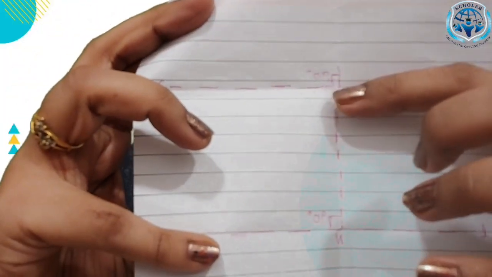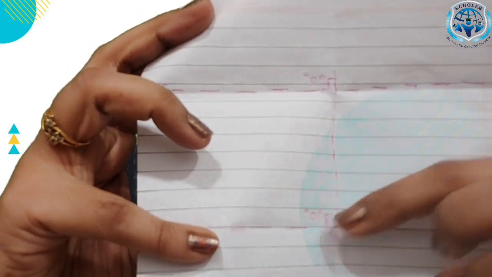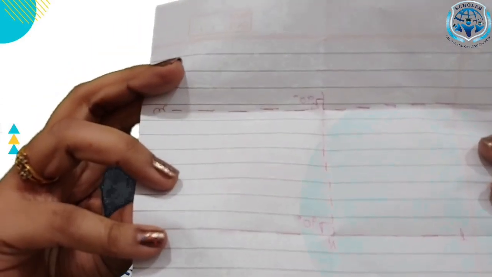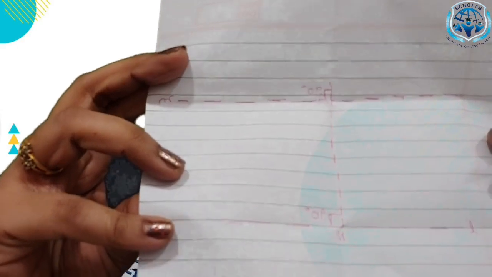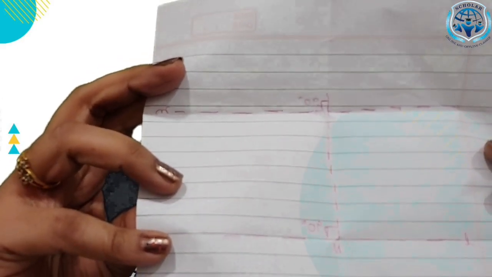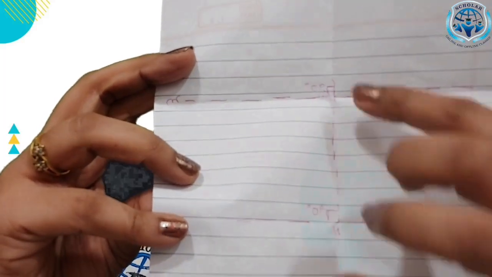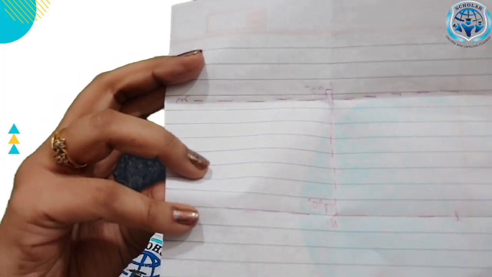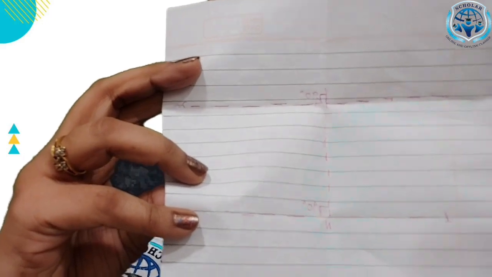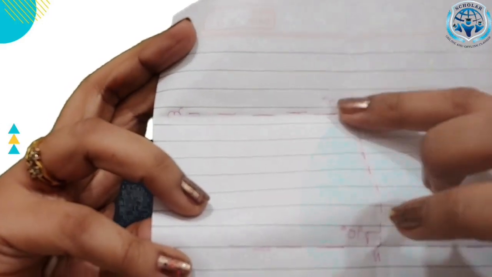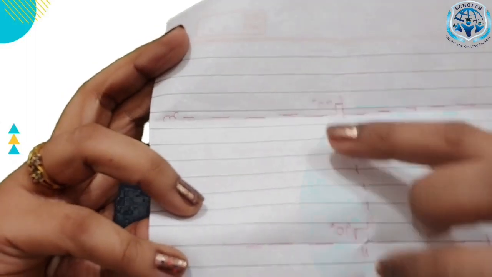Now, if this is perpendicular to this, it is 90 degrees, and this is 90 degrees, right? You have learned in the properties of parallel lines that if a transversal line is passing through two parallel lines, then some angles are equal. Can you now guess? Yes, these both are corresponding angles.